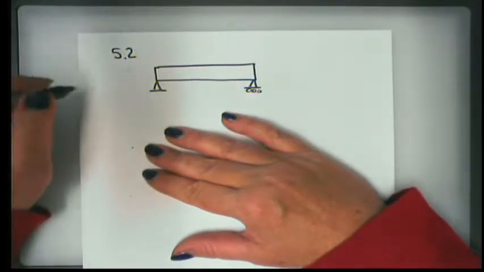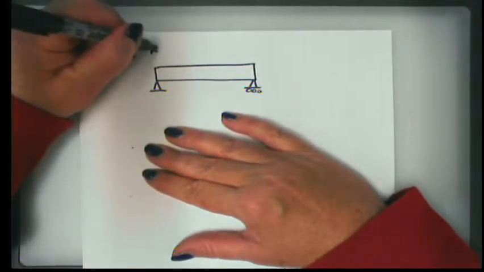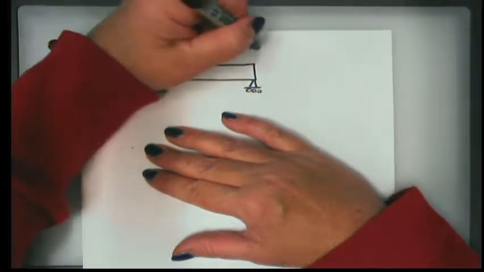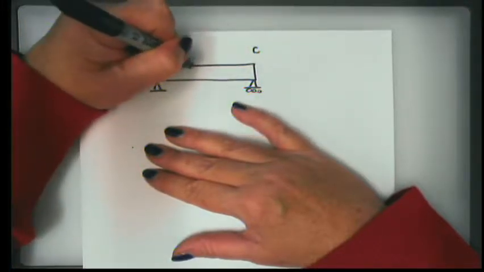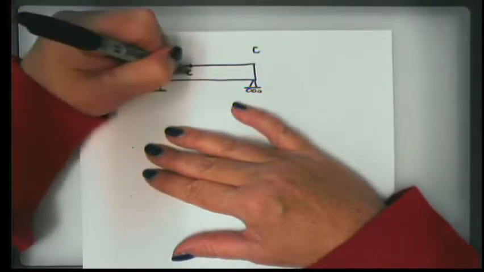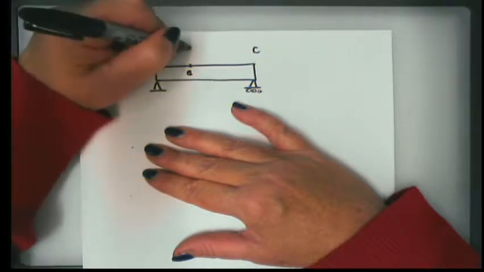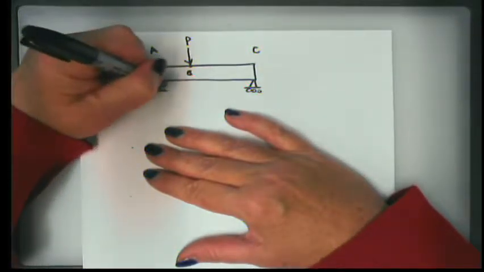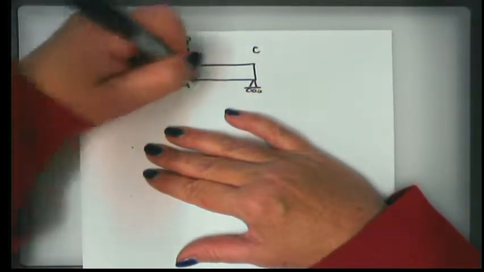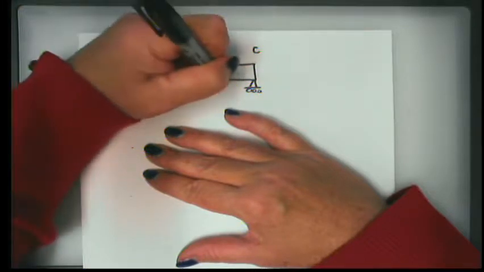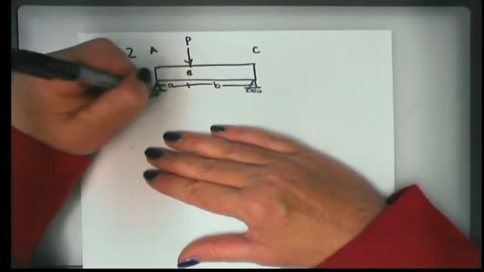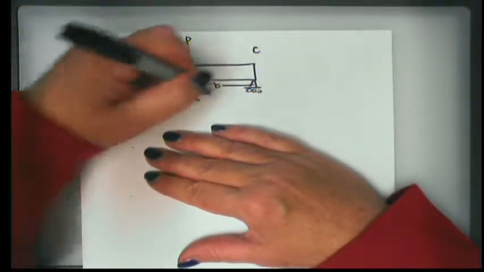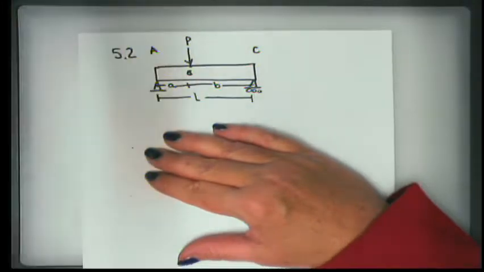This is point A, and this is point C, and at some not centered but intermediate point B, there is a load of P. The distance from A to B is small a, the distance from B to C is small b, and the total length of the beam is L.